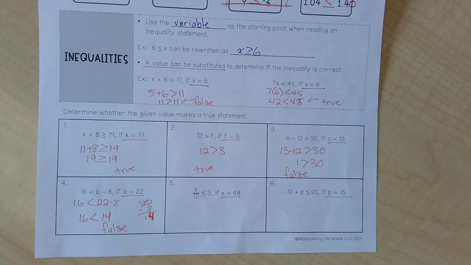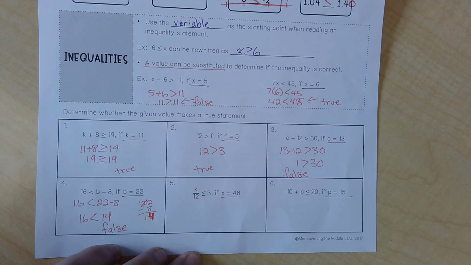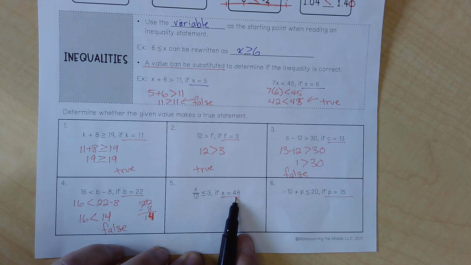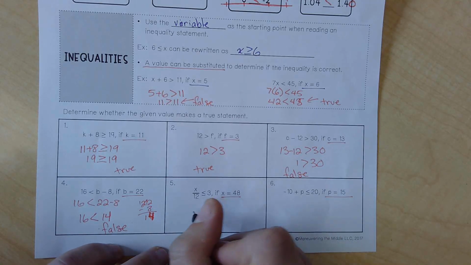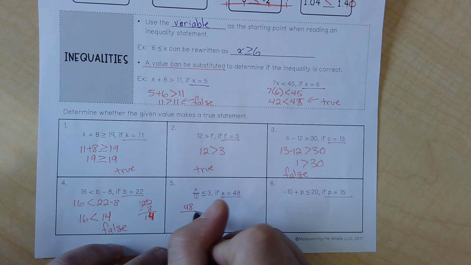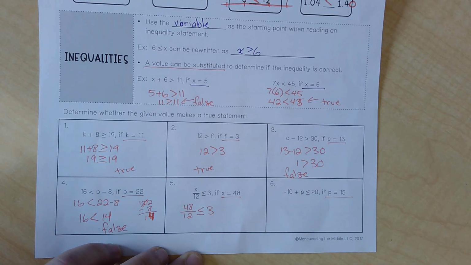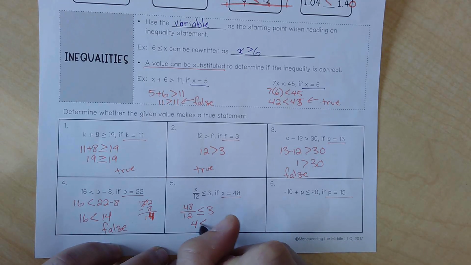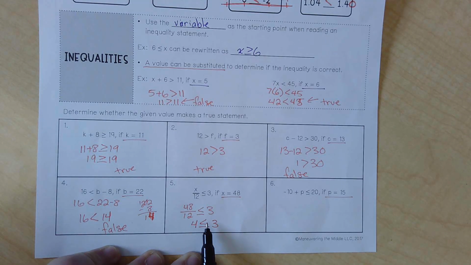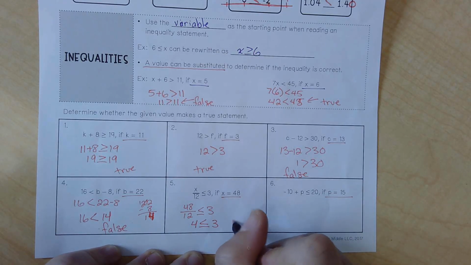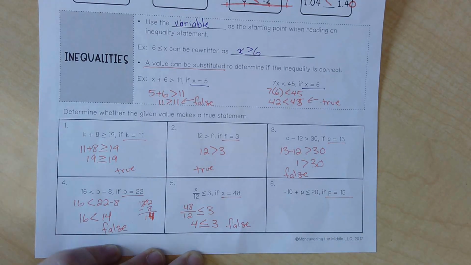All right, let's keep on keeping on. We have x divided by 12 is less than or equal to 3. Well, if x is 48, let's plug it in. 48 divided by 12 is 4. Is 4 less than or equal to 3? No, not even close. That is also a false statement.